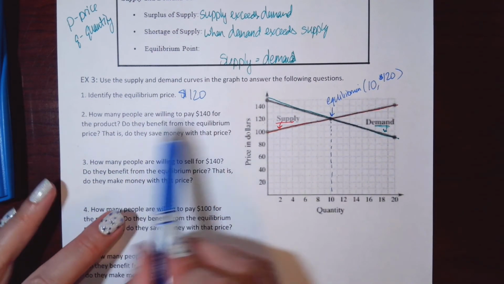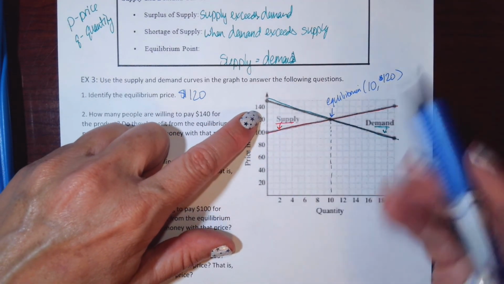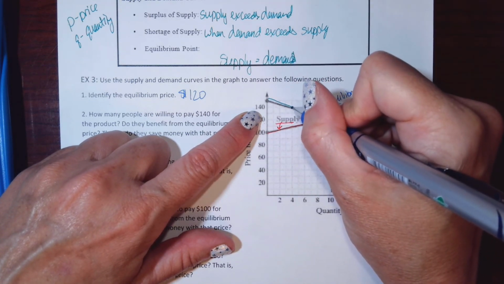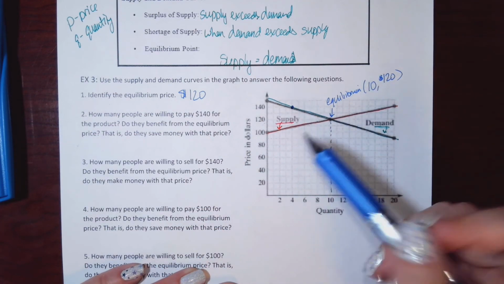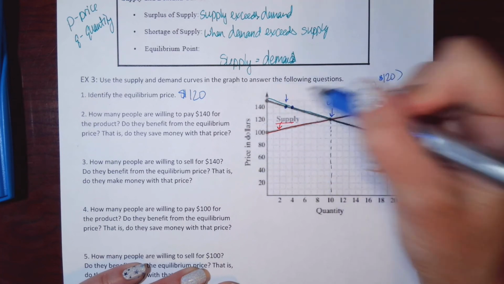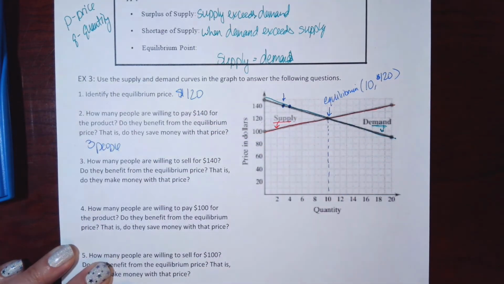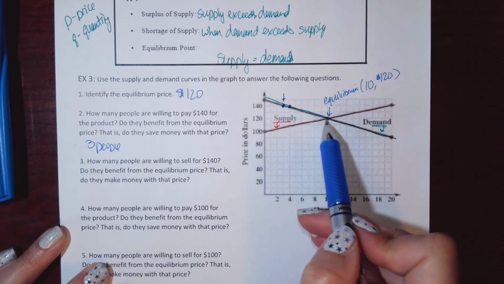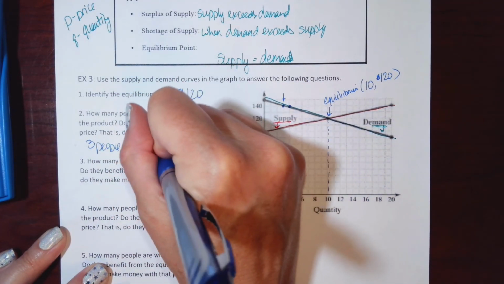How many people are willing to pay $140 for the product? Well, my price here at $140, this is my demand line, my $140 right here. It looks like there's, oh no, how about right here? It looks like there's about 3 people who are willing to pay $140 for whatever we're making. Do they benefit from that equilibrium price? Well, yes, right? Because the equilibrium price would be less than that. They would save money.